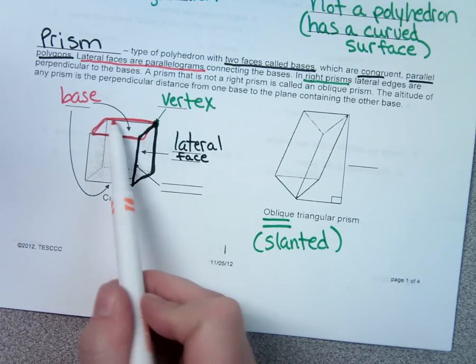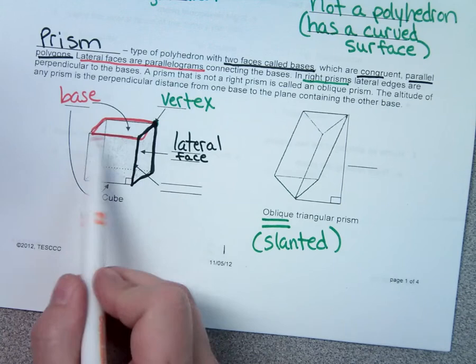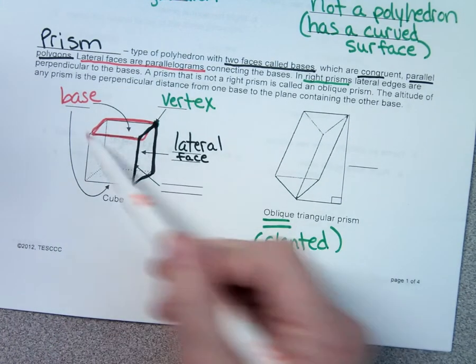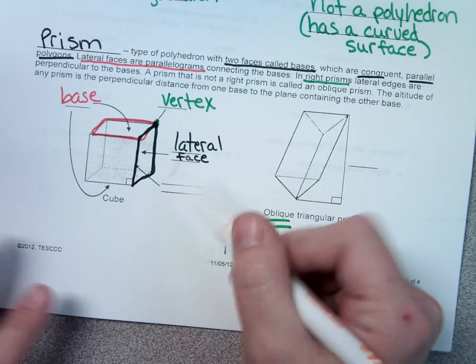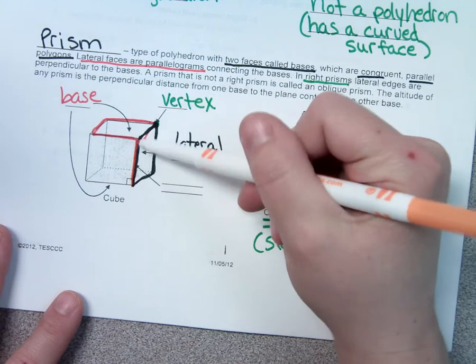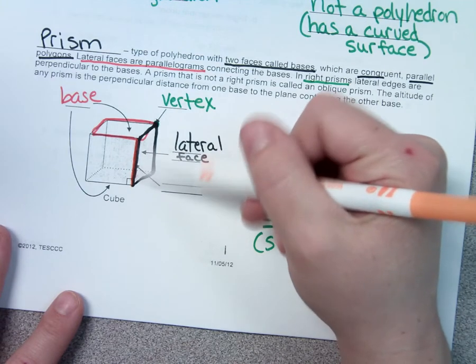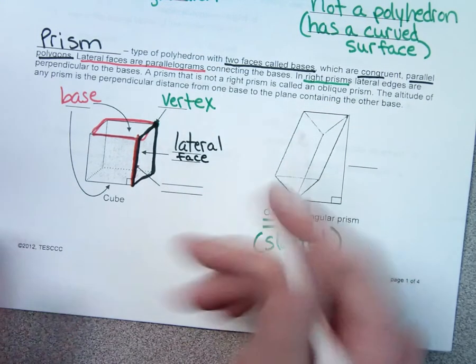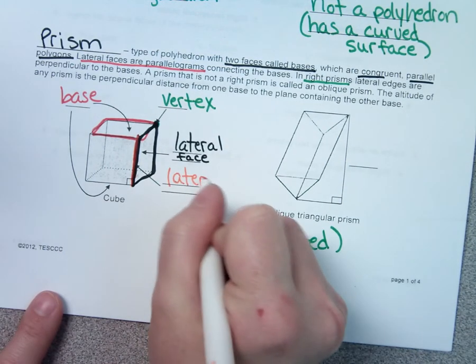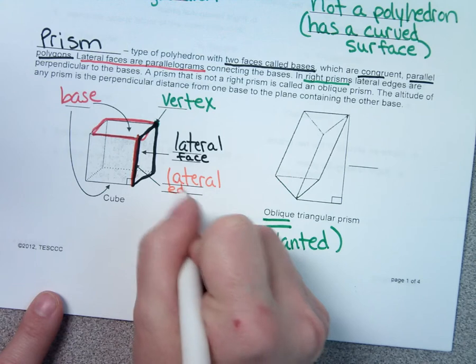So the vertex is where the two edges come together. This top one and then that bottom one, of course, would be a base. And then all the sides are your lateral faces. And then this arrow is talking about this right here. And this is an edge, but we're going to call it a lateral edge because it's an edge of the sides. So I'm going to go ahead and call that a lateral edge.